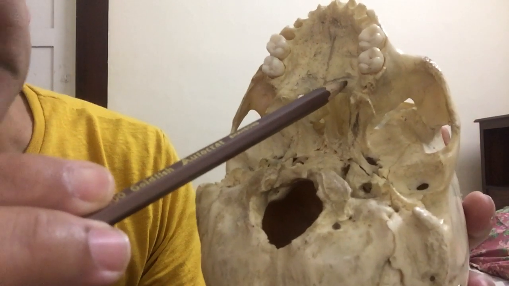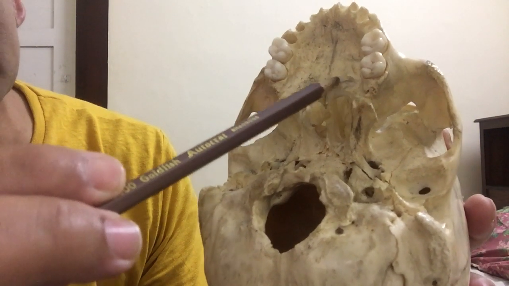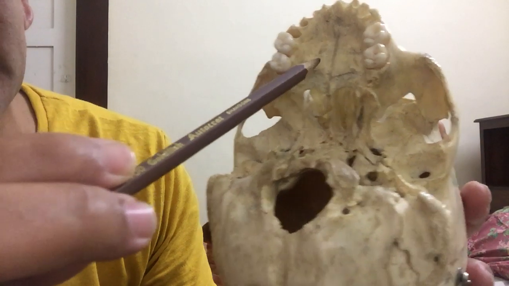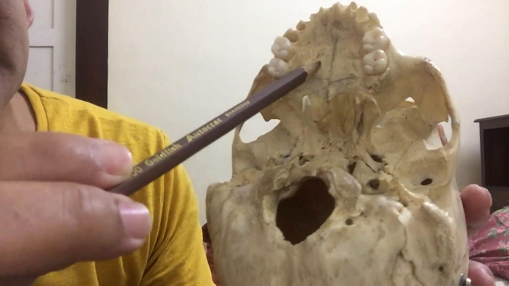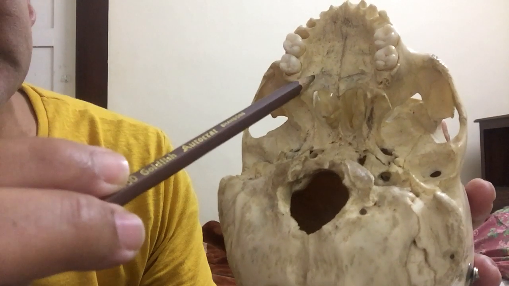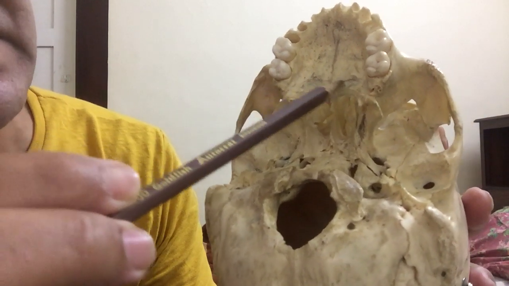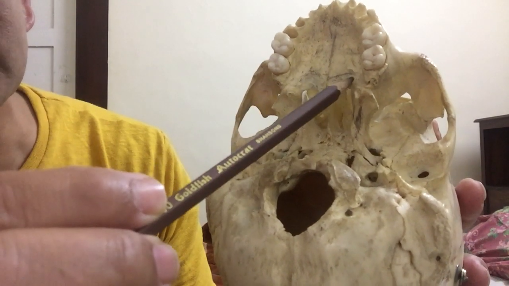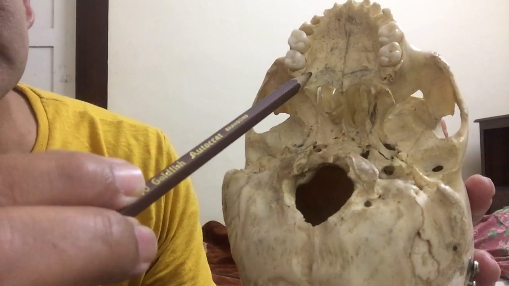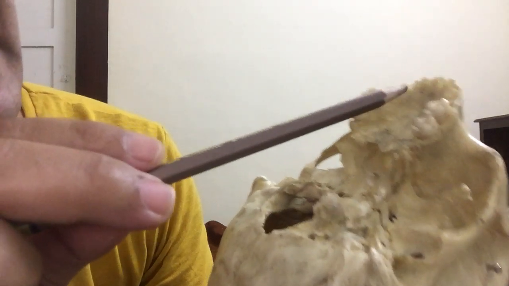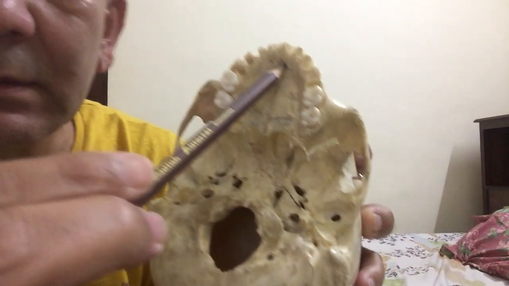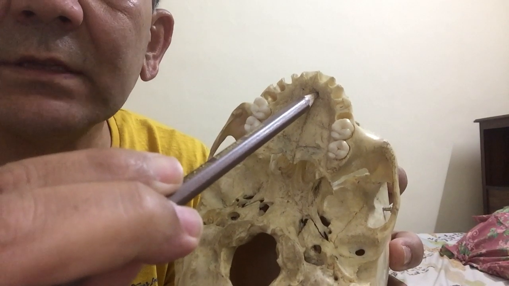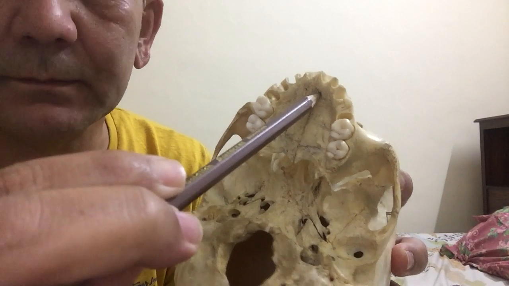Another suture is present in a transverse way, joining both palatine bones. This is called the transverse suture. And this foramen, just behind the incisor teeth, is called the incisive foramen.